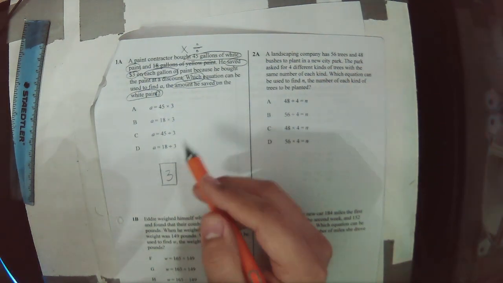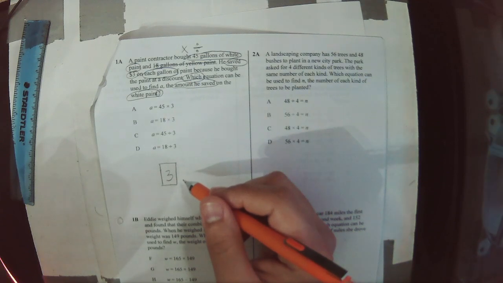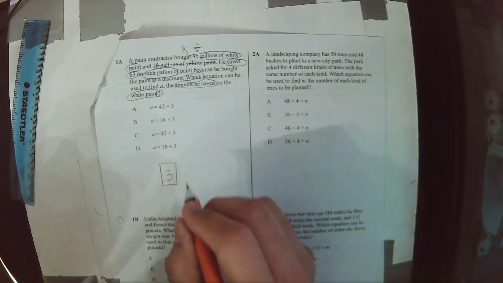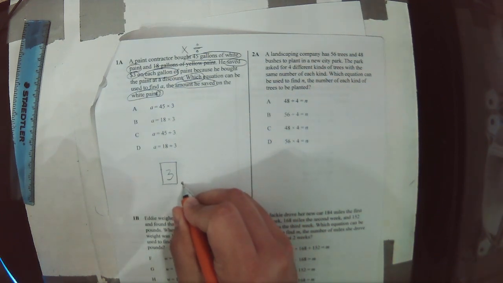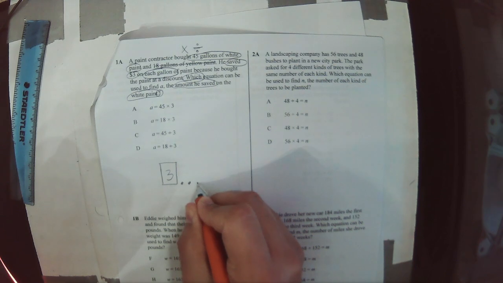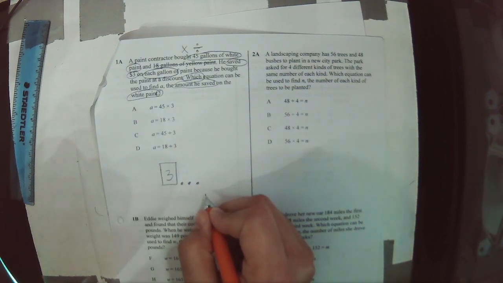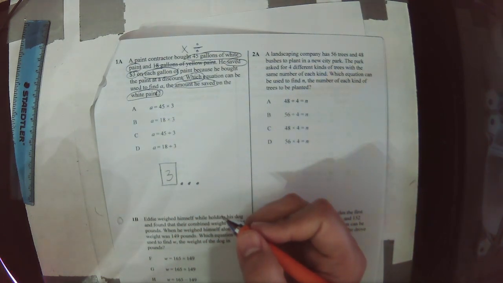He bought way more than 1 gallon. I don't want to sit here and draw every single gallon of paint he bought. That's going to take too much time, too much space. So I'm going to take a shortcut. He bought another gallon, another gallon, another gallon. How many gallons did he buy of white paint? Christopher?